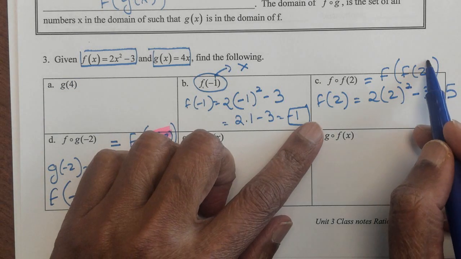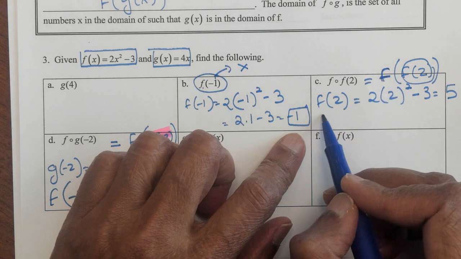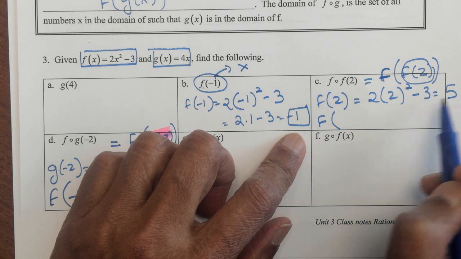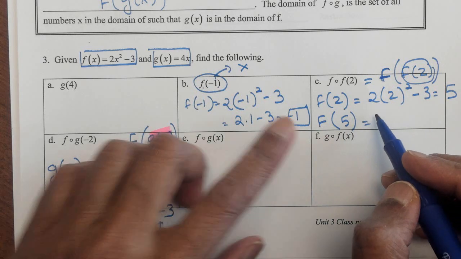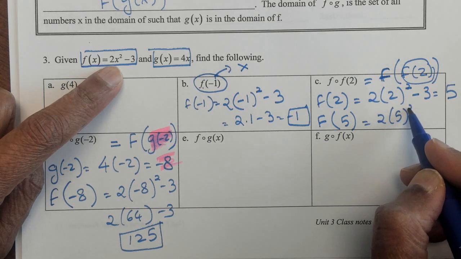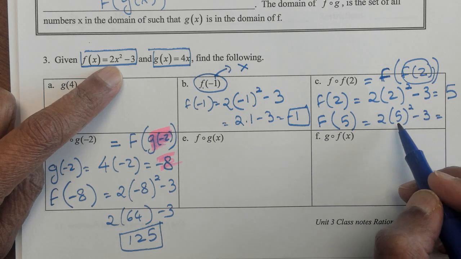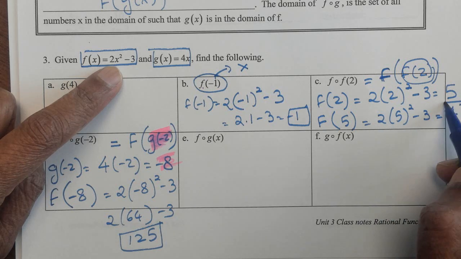But you're not done there, right? You've just done this. You still have this sitting outside. So you're going to do f of, but instead of f of 2, it is going to be 5. So f of 5 is going to be, again you're going to go to this function, 2 times x squared is 5 squared, minus 3, which is what? 5 squared is 25 times 2 is 50, minus 3 is 47. That's the final answer.